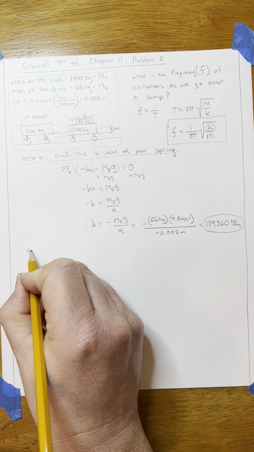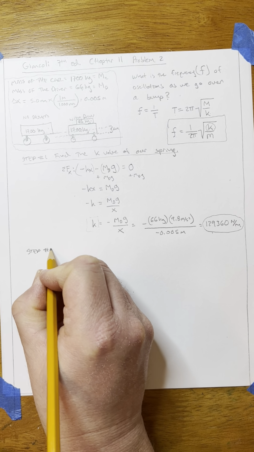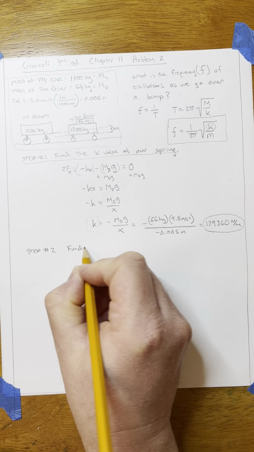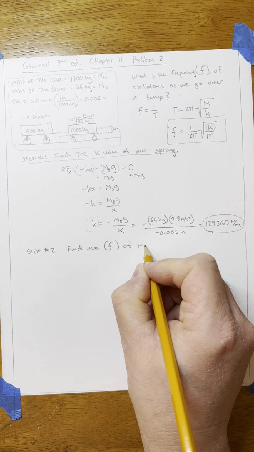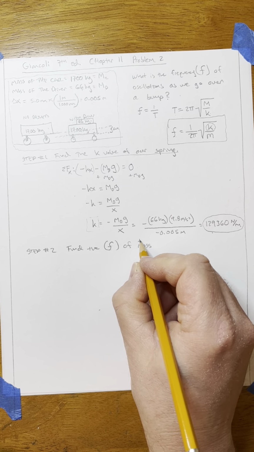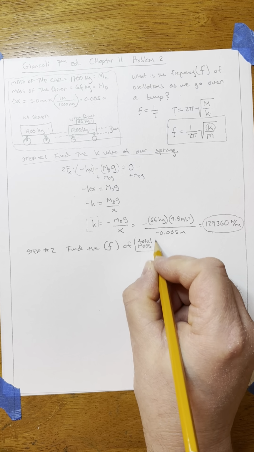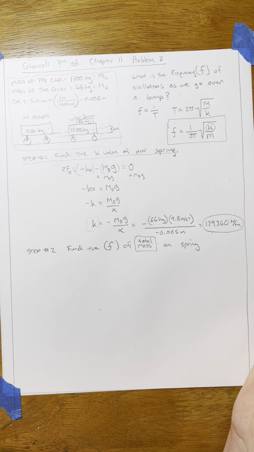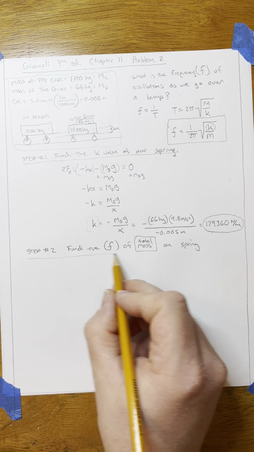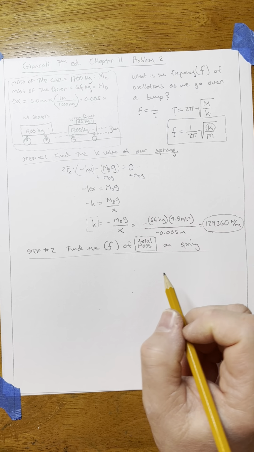So step number 2, find the frequency of total mass on spring.